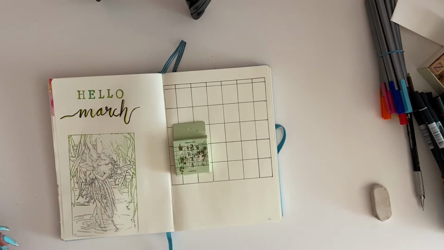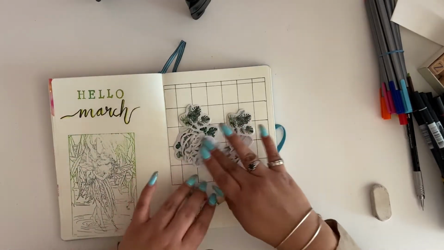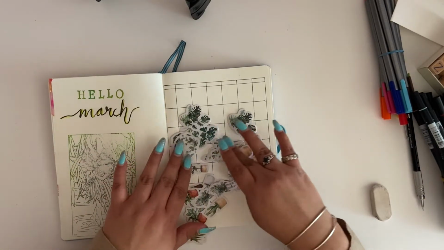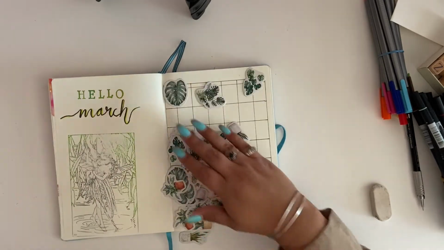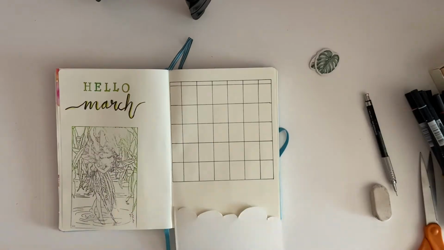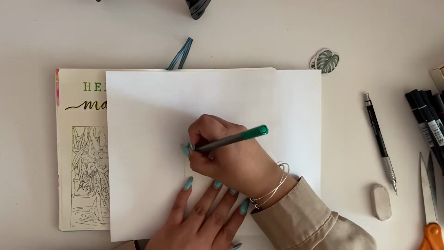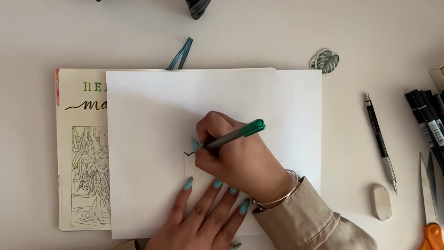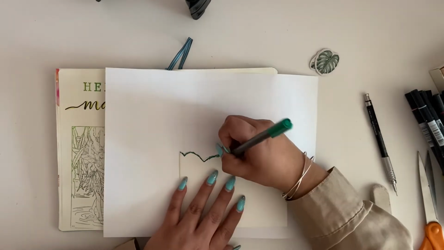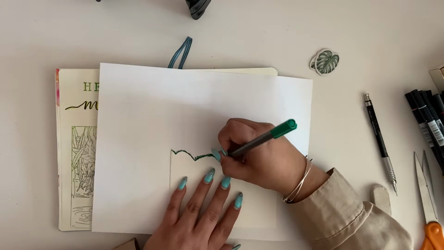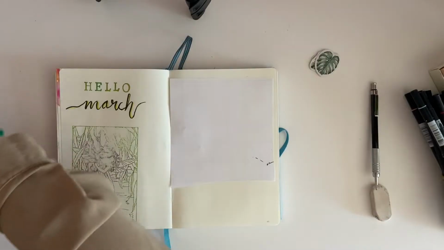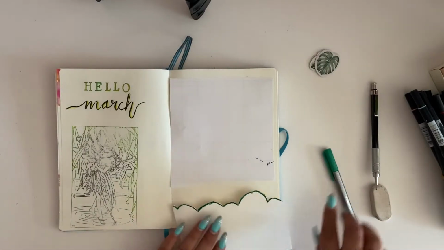I'm using these potted plant stickers. I also created this green cloud effect using green ink on a cloud cutout and used a small amount of water to disperse the ink.